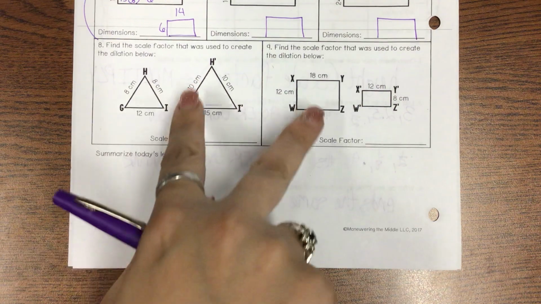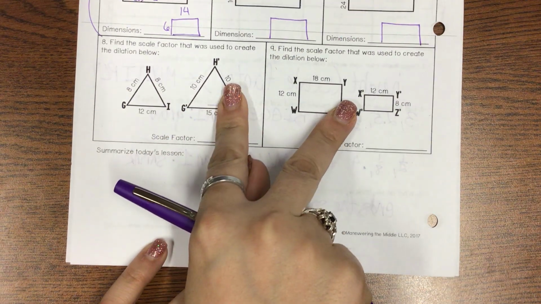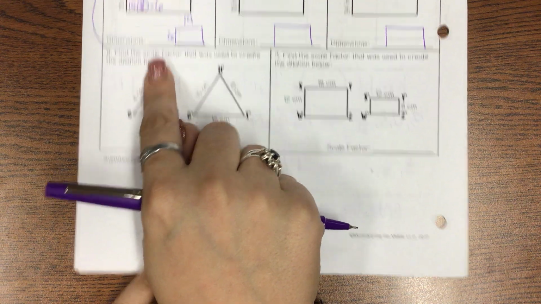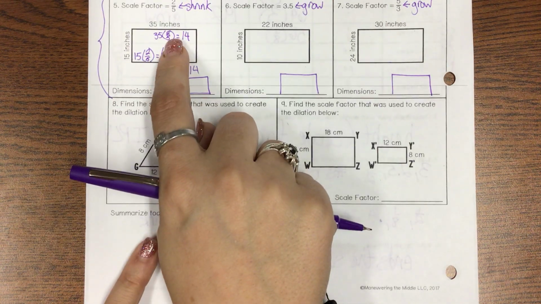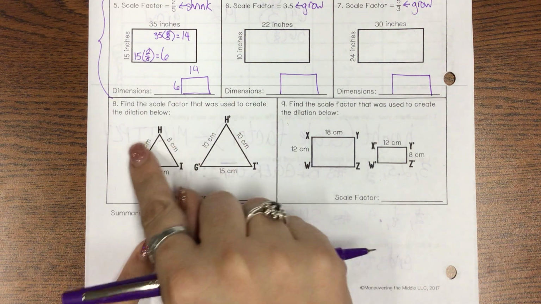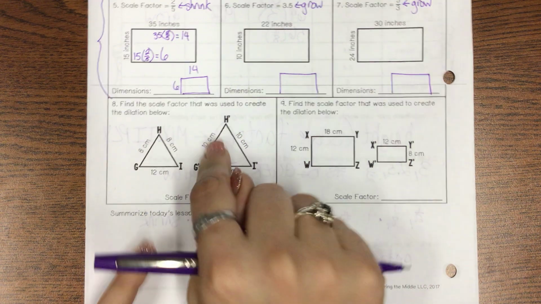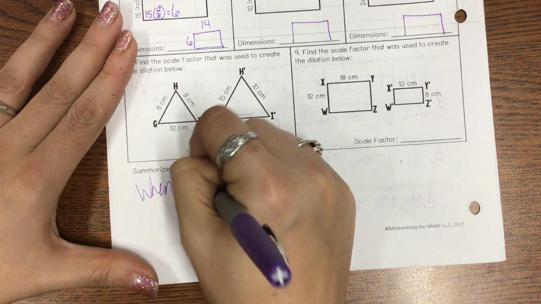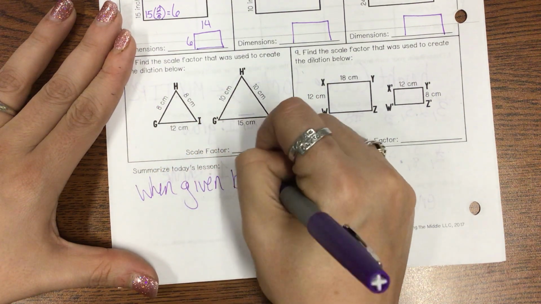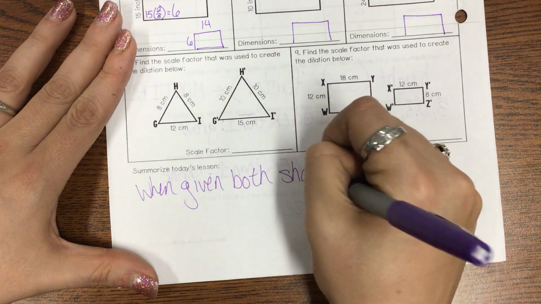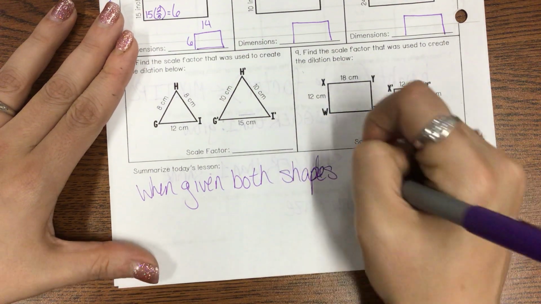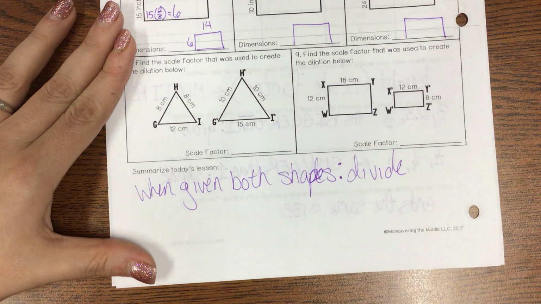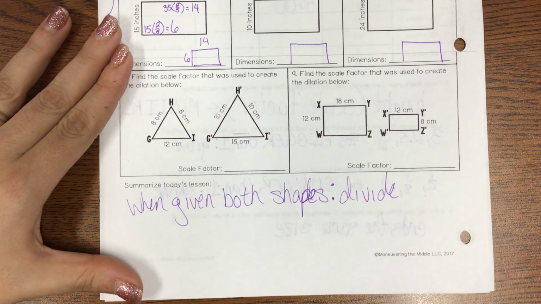My last set of questions gives me 2 shapes, and it wants me to find the scale factor. Well, when we were looking for the new shape, we multiplied. So when I'm given both shapes, we're going to divide. So we're going to make ourselves a note. When given both shapes, shapes, not shades, we divide.